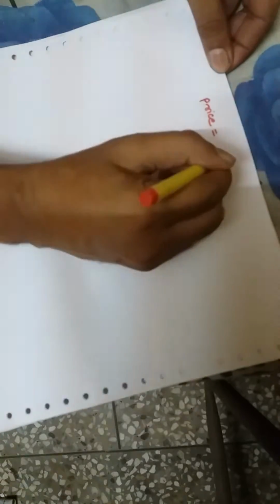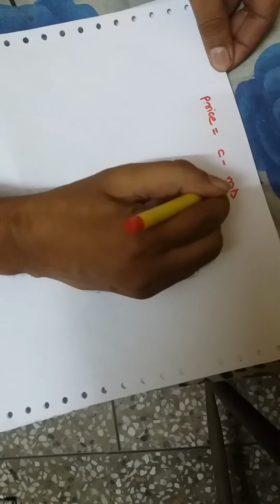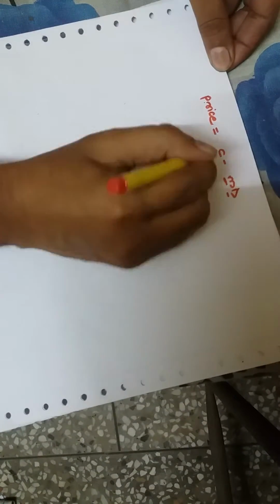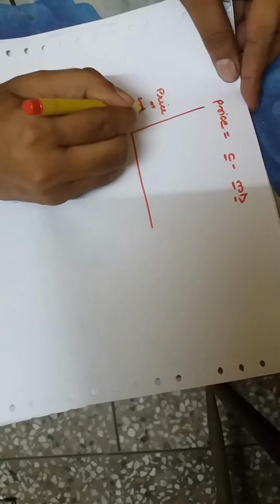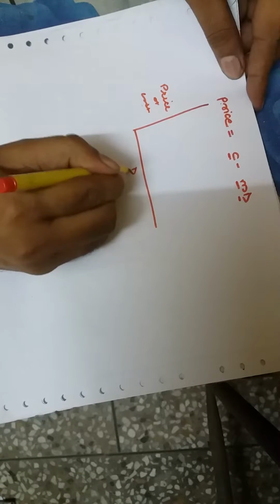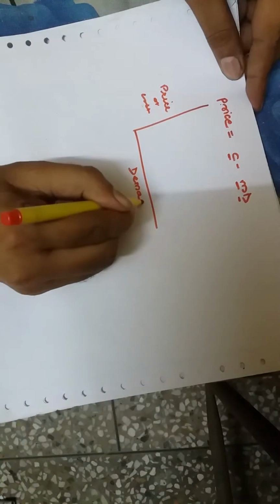Price. Price is equal to C minus M into D. Here M is slope, D is demand, and C is constant. Let us study in graph. This is price axis, it means cost, and this is demand. Yeah, clear.